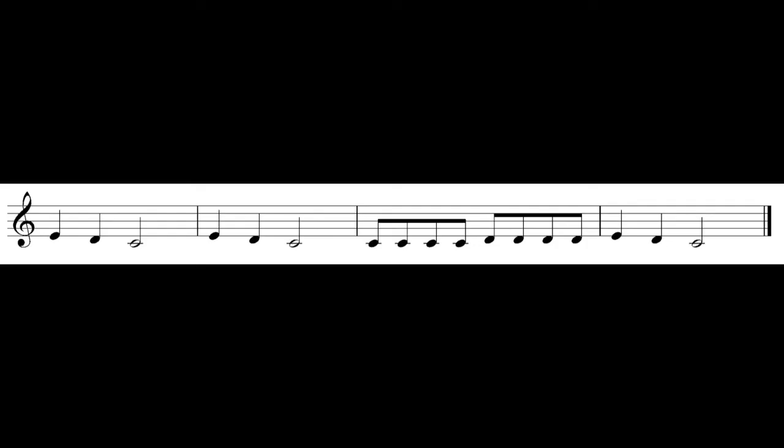Now that you have Hot Cross Buns fresh in your memory, let's take a look at what it looks like in staff notation. See if you can follow the music while listening along with the recording. Then see if you can play it on your instrument while following along. Here is the recording.